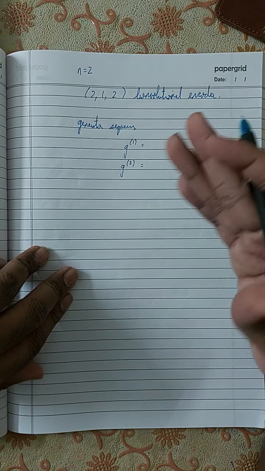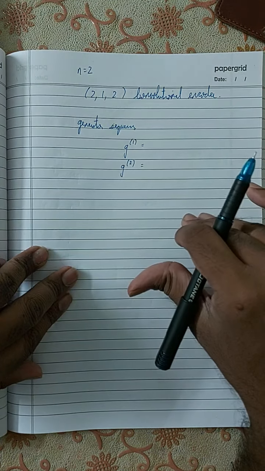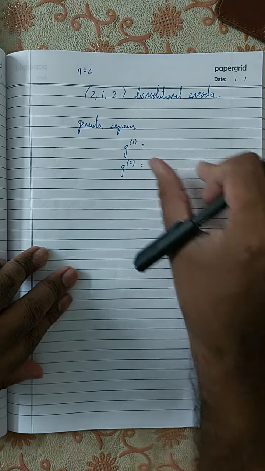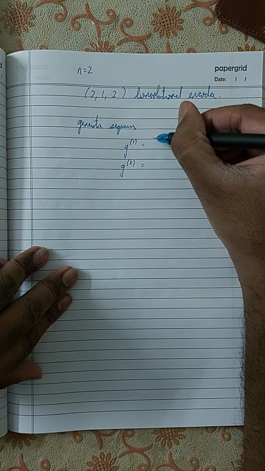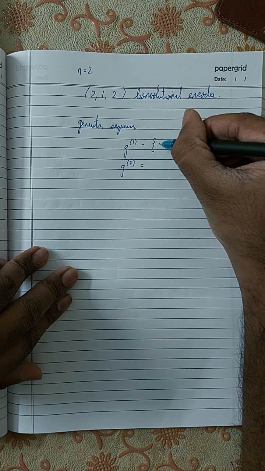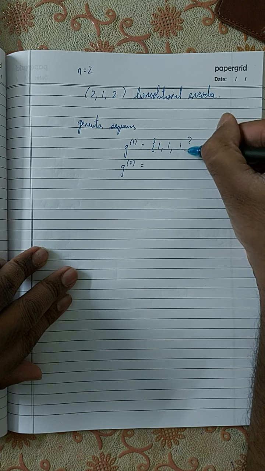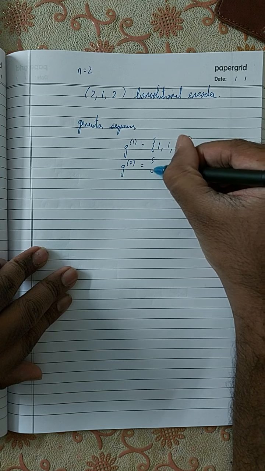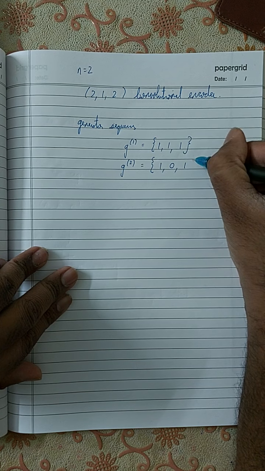In this example, just to show you how to draw the convolutional encoder, I'm going to write two different values for the generator sequences. Let g of 1 be 1, 1, 1, and let g of 2 be 1, 0, 1.